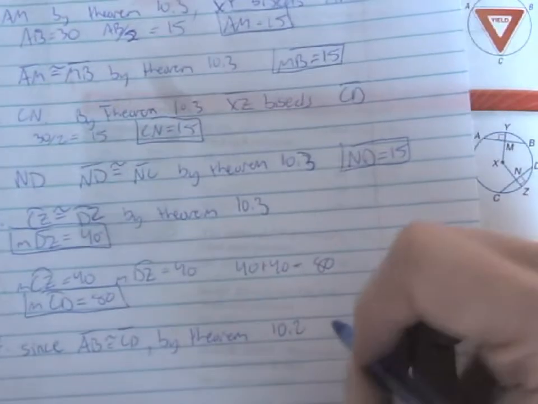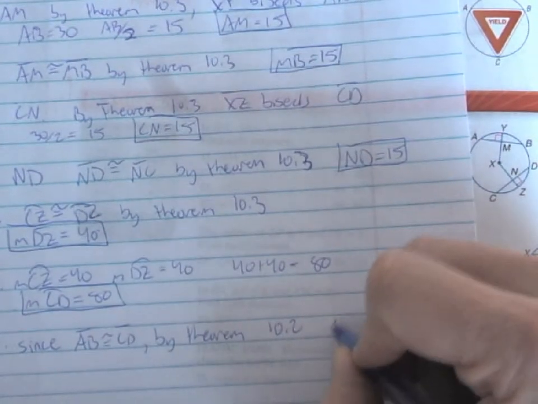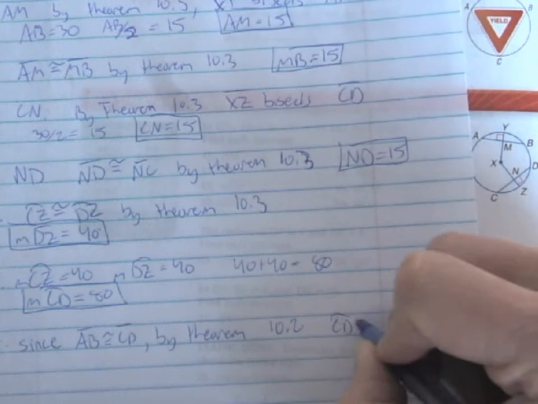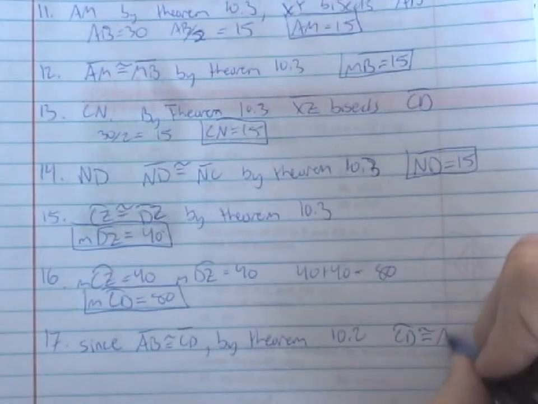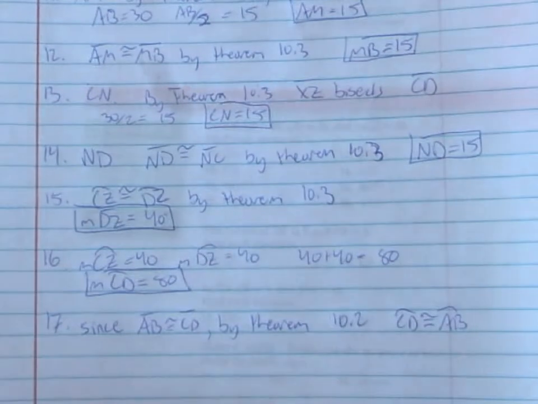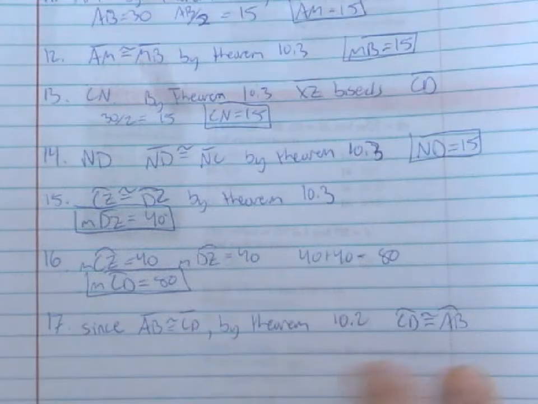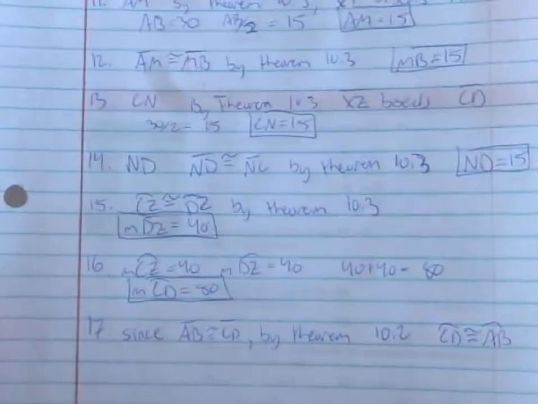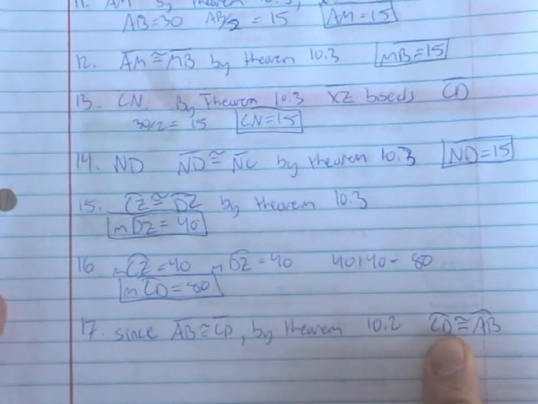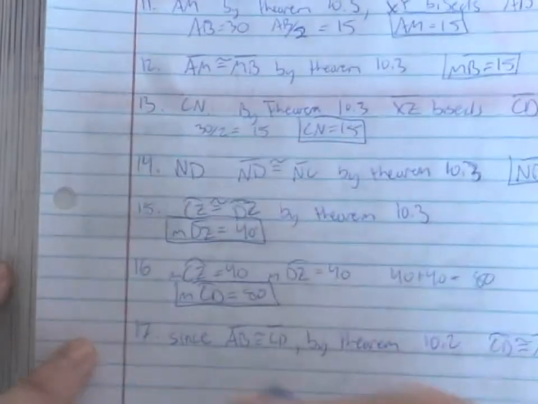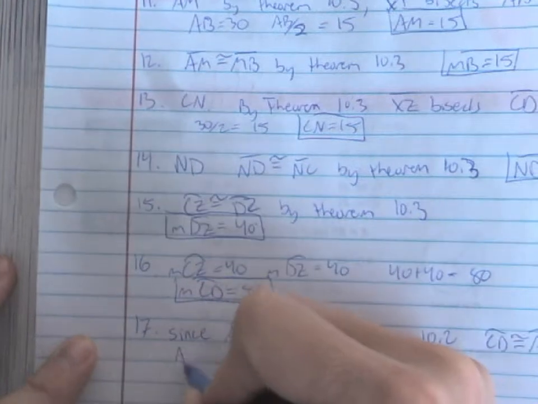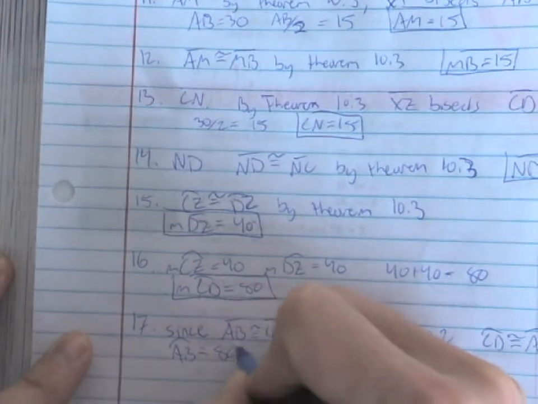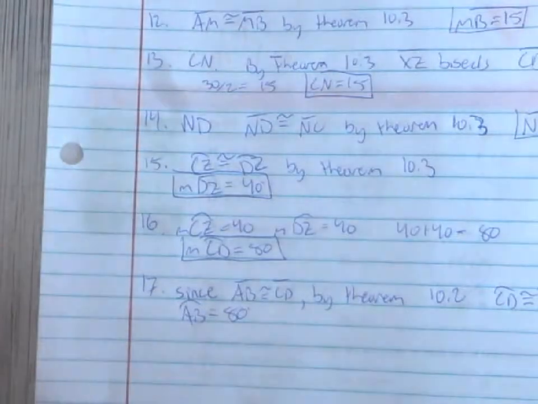That's theorem 10.2. And we already know CD. We just found that, I believe. CD was 80 degrees. So that means that arc AB is equal to 80 degrees as well. Okay?